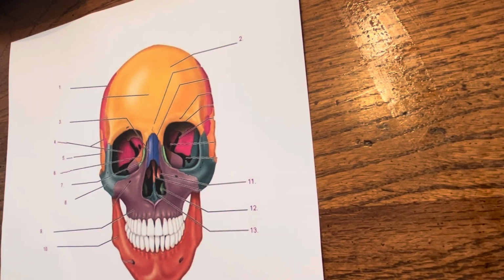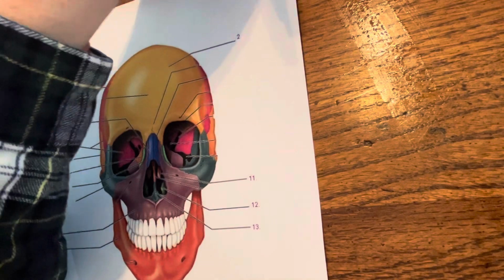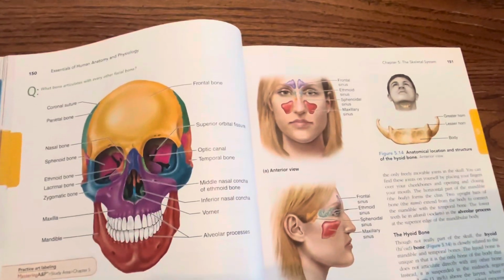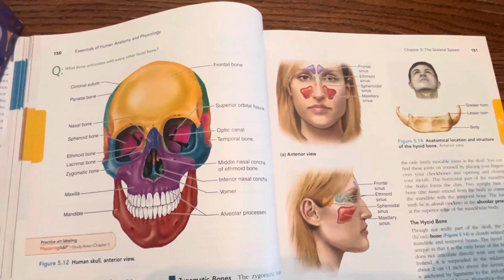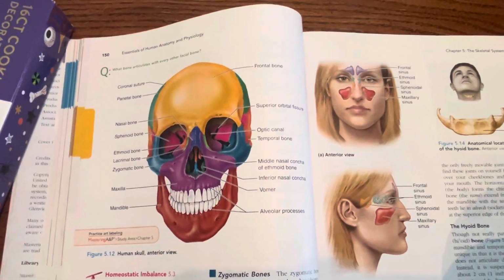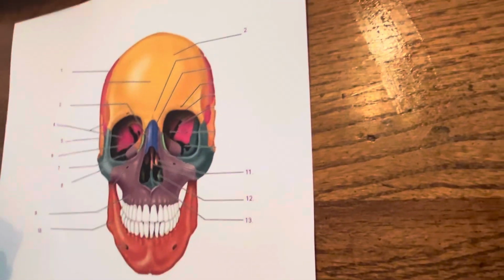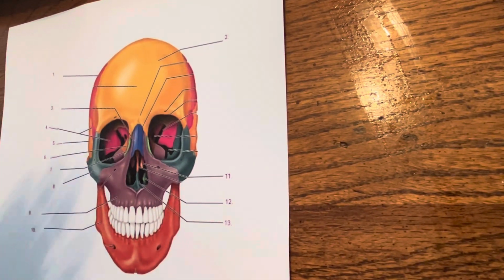I have shared this image with you on your Chapter 5 labeling quiz that you need to do. I've shared it in class. Again, people are freaking out, but if you look in the book, it is the exact same image that is in your book, okay? Should be very, very easy to label. You do have to spell the bones' names correctly. Spelling does count in life, okay?